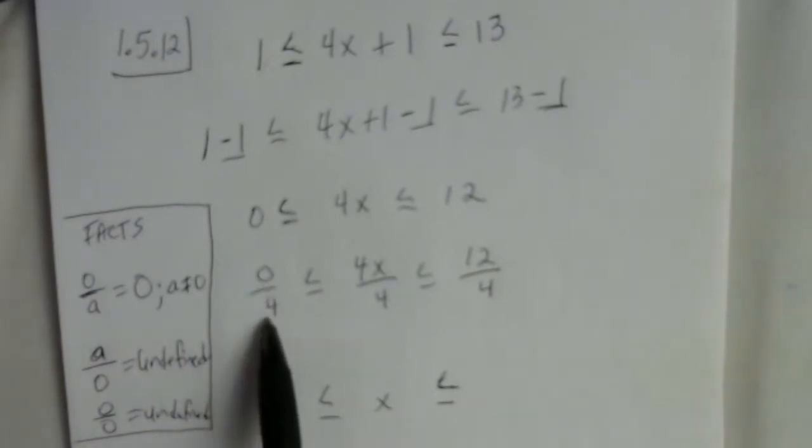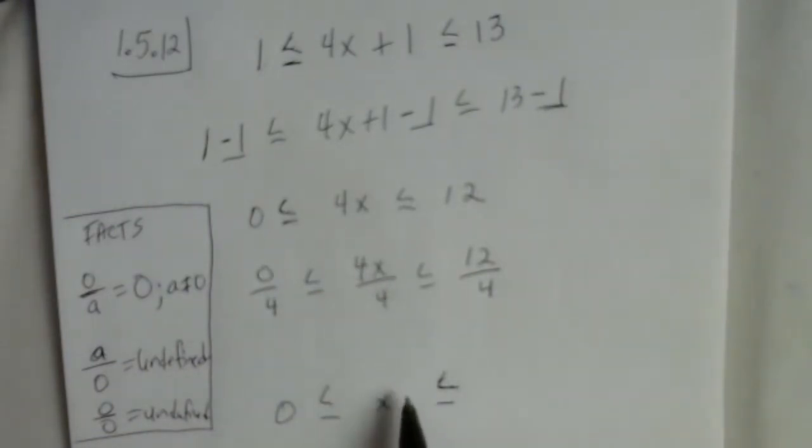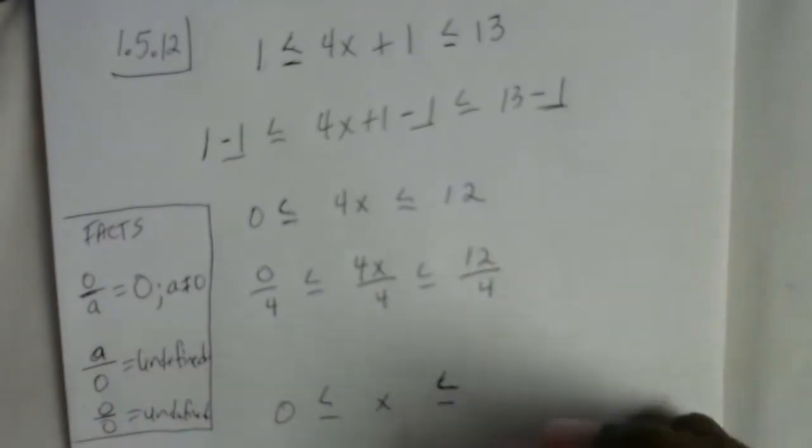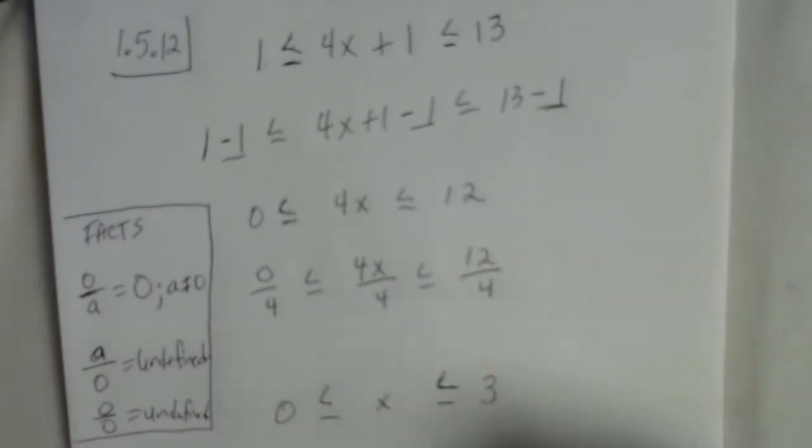All right, so 0 divided by 4 would give us 0. The 4's will cancel, and that isolates x in the middle. 12 divided by 4 is 3. All right, now for the last part, how do we write this in interval notation?